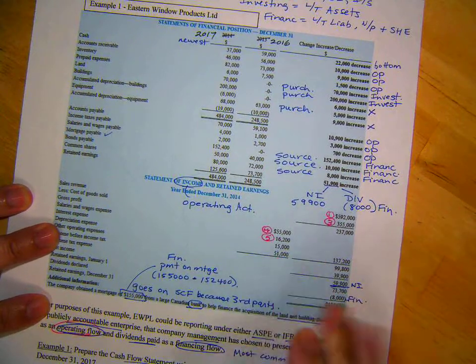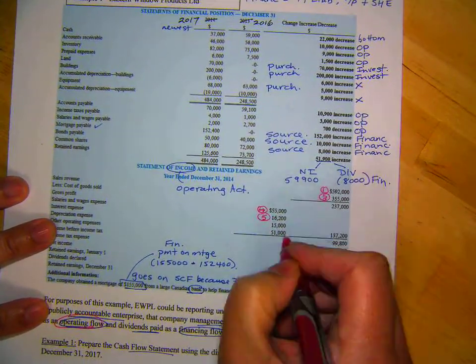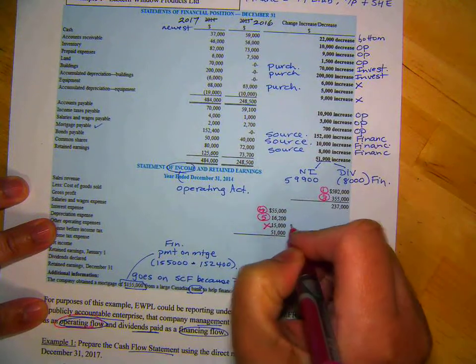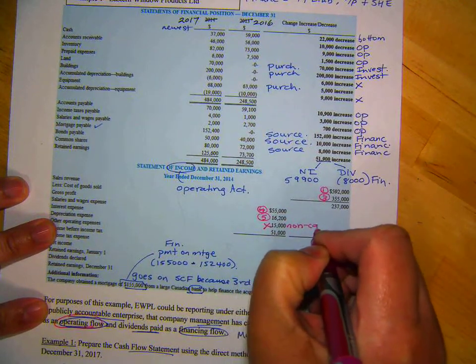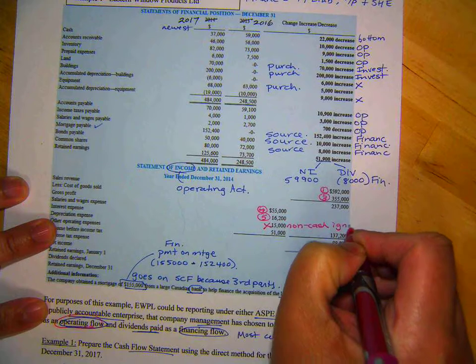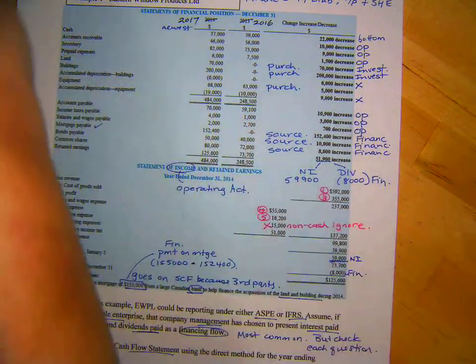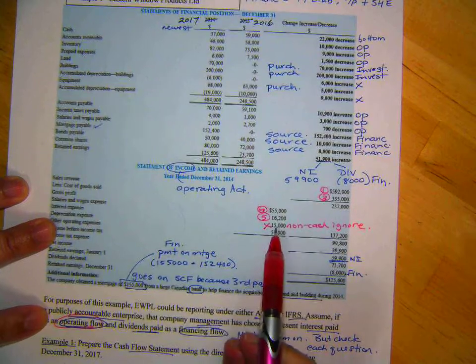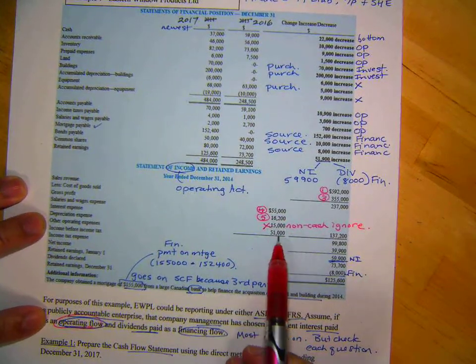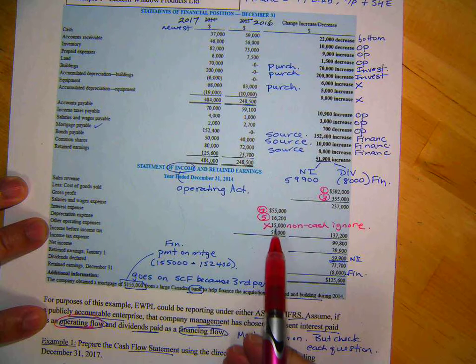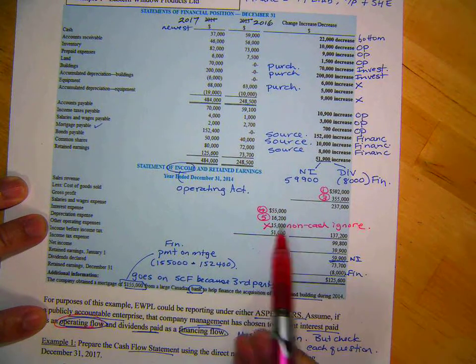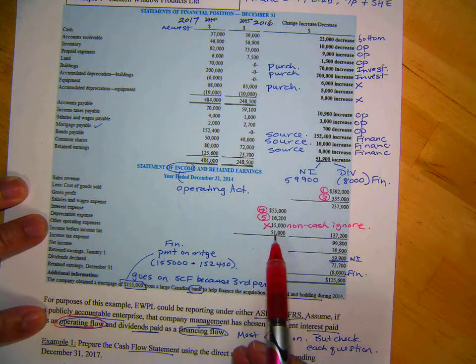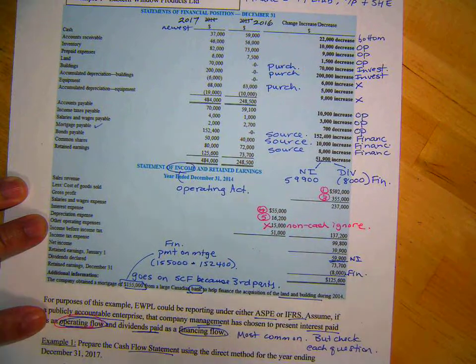Now, what about depreciation expense? Is that cash? No. So it's non-cash, ignore. If it had been included in other operating expenses, like let's say these two had combined, you would have had to subtract it from the total. But because it's separate, we just ignore it.